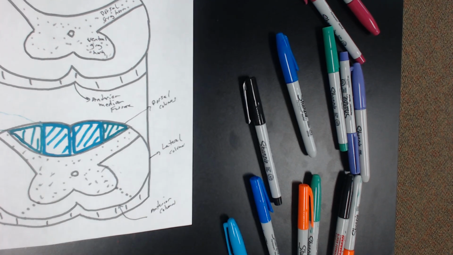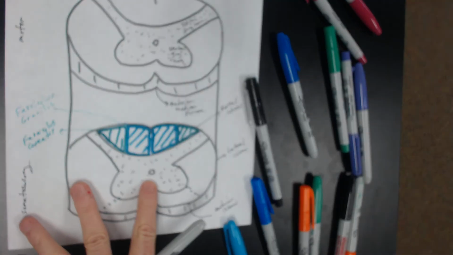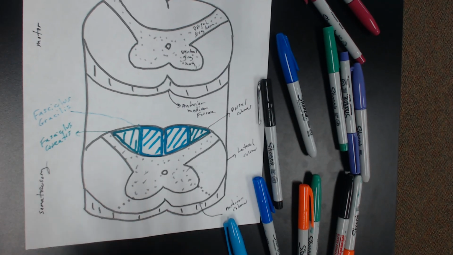Cuneatus. Anyone's going to ask. Okay, so you have fasciculus gracilis and fasciculus cuneatus.